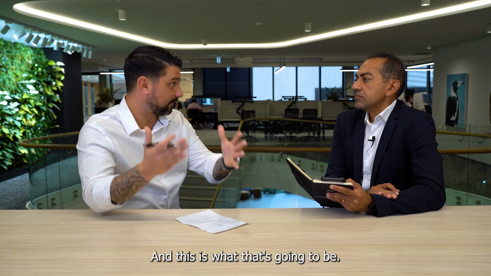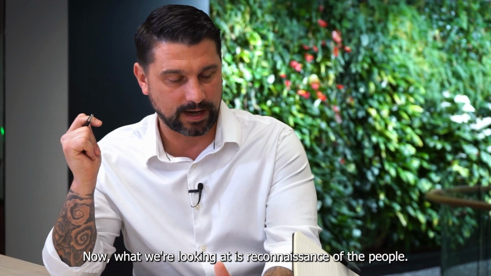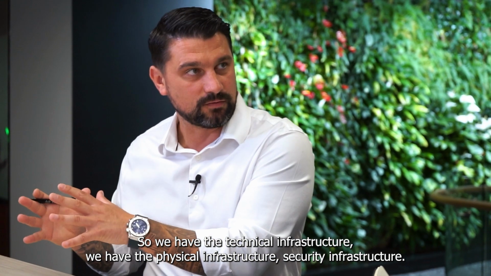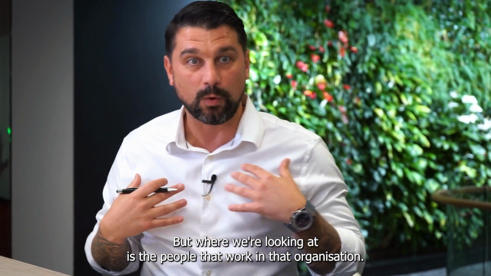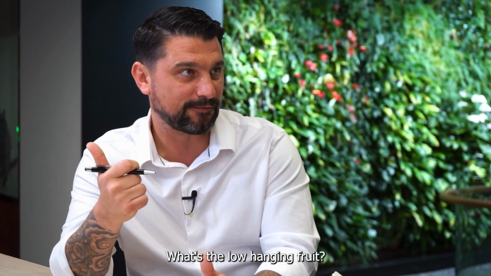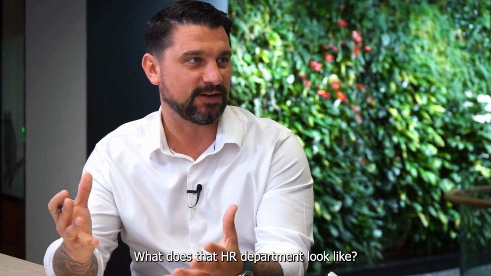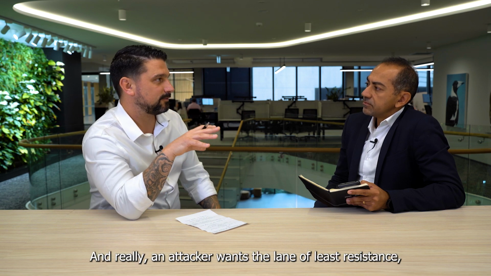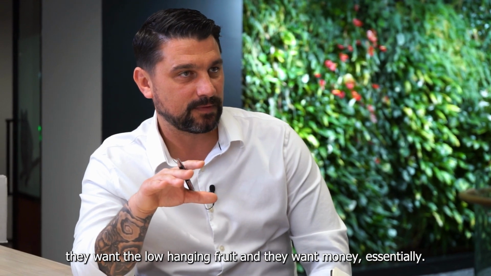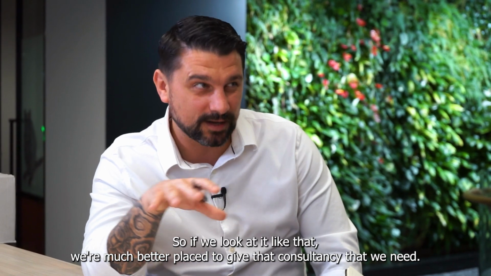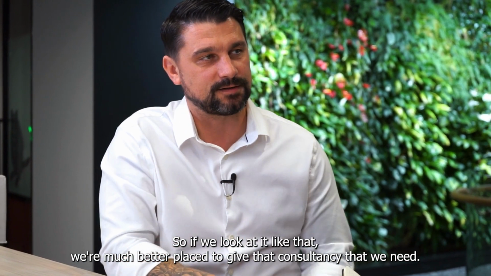What does it look like? And this is what that's going to be. Now, what we're looking at is reconnaissance of the people. So we have the technical infrastructure, we have the physical infrastructure, security infrastructure, but where we're looking is the people that work in that organisation. What's the low-hanging fruit? What does that HR department look like? What does the cyber team look like? And really, an attacker wants the lane of least resistance, they want the low-hanging fruit, and they want money, essentially. So if we look at it like that, we're much better placed to give that consultancy that we need.